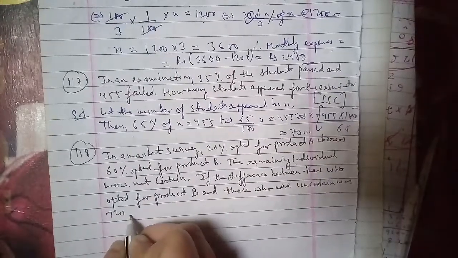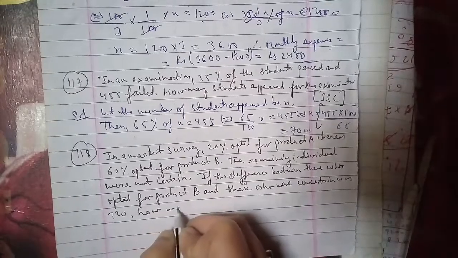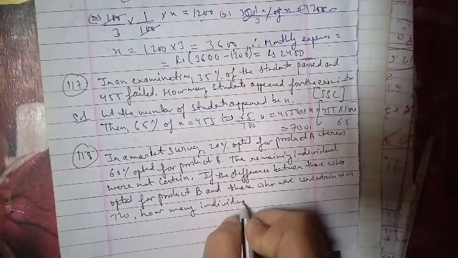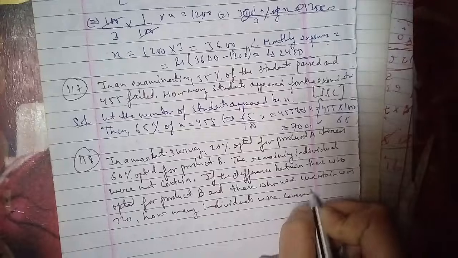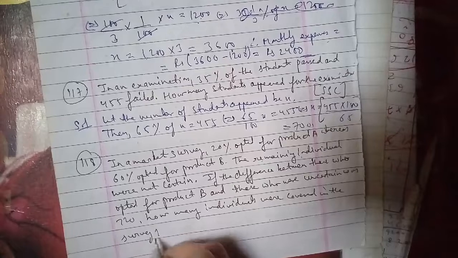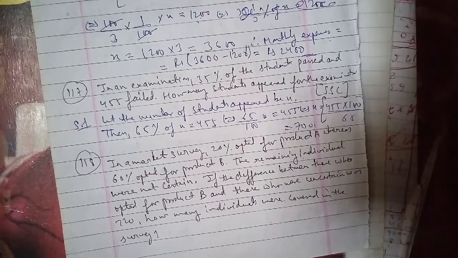So the percentage of uncertain individuals equals 100 minus the sum of 20 and 60%, which is 20%.